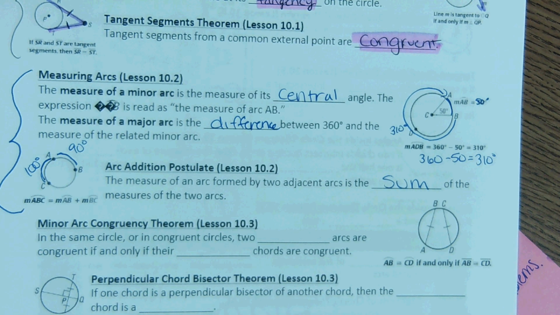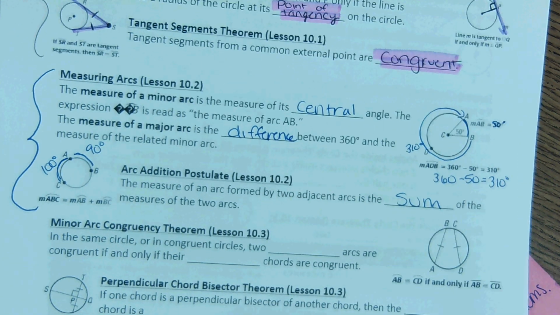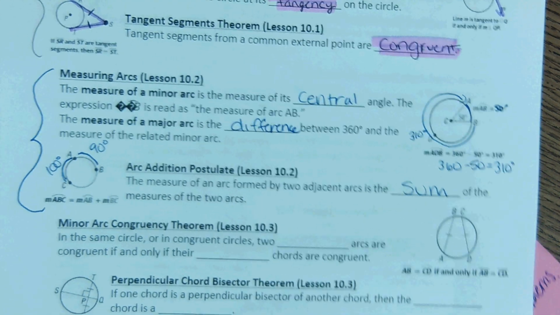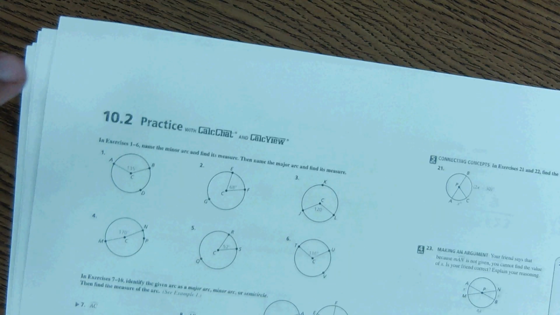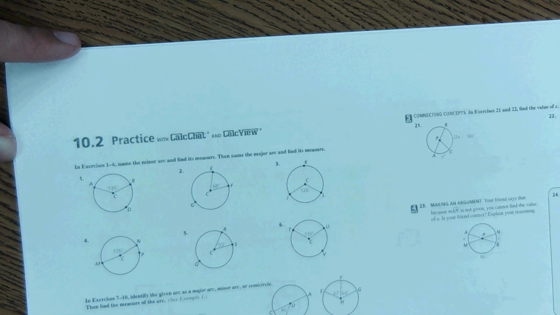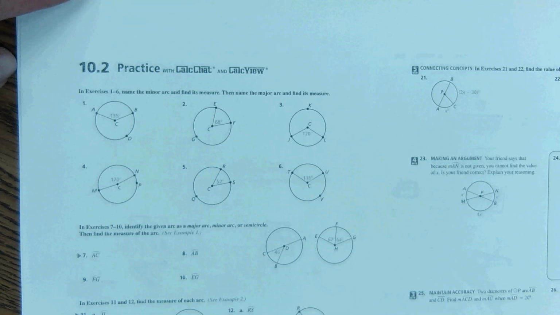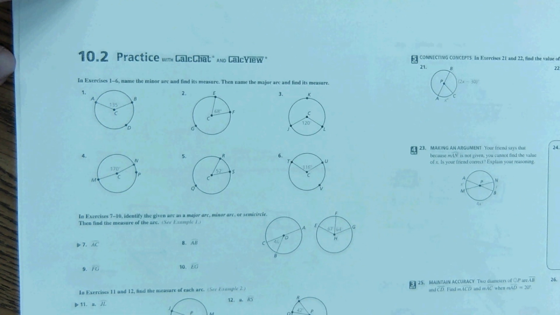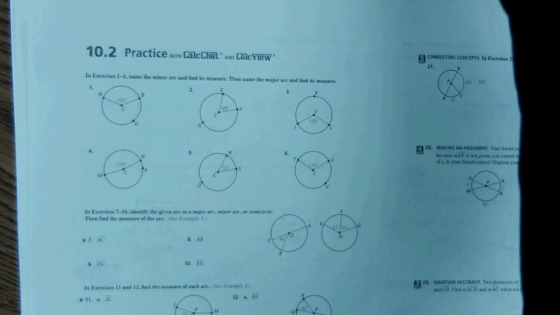Okay, so now we're going to go to the practice page. We're going to flip a couple pages to 10.2, that's where we're going. 10.2 practice right here.